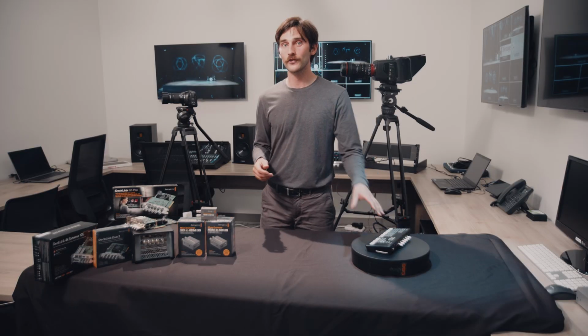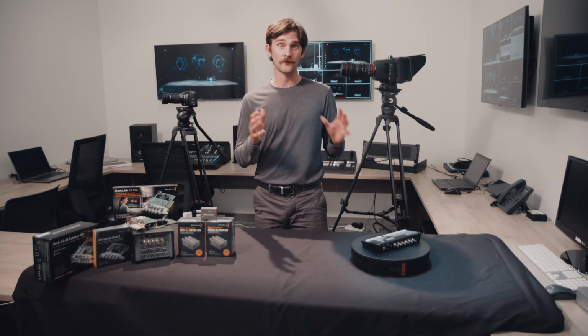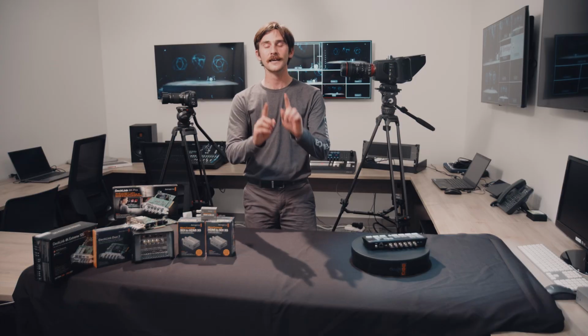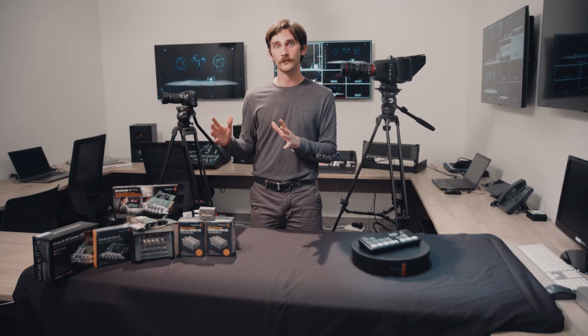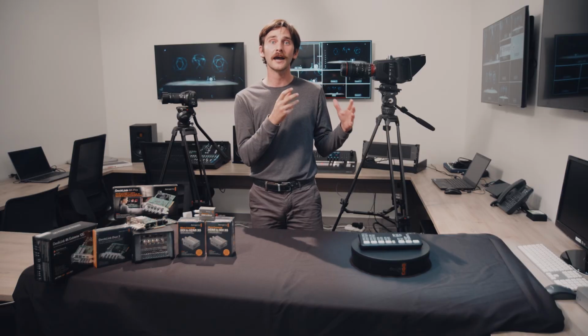The next step up within the Blackmagic Design tabletop professional broadcast switchers is the Television Studio line of switchers. There's an HD and a 4K offering, with the HD variant offering ISO recording.